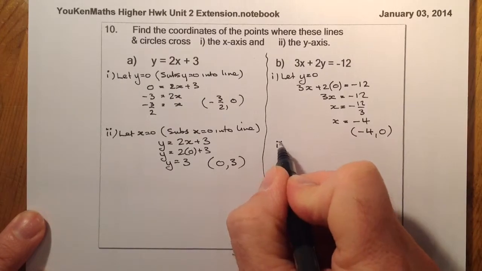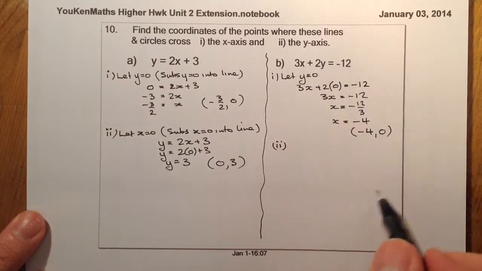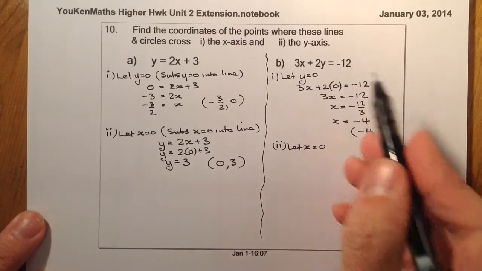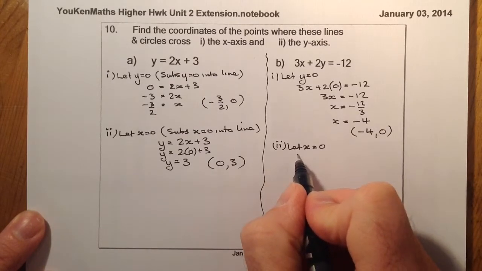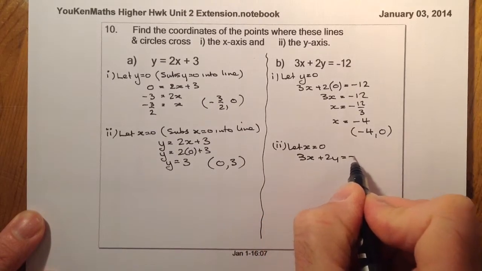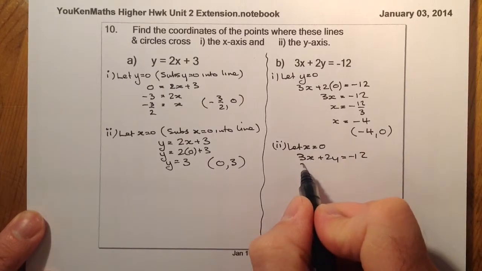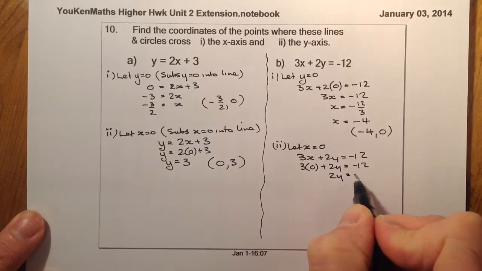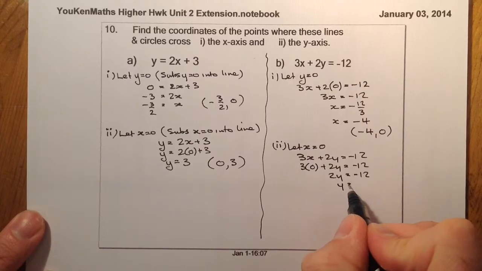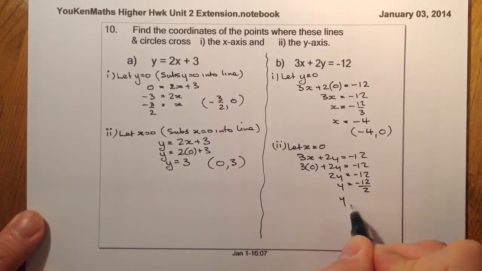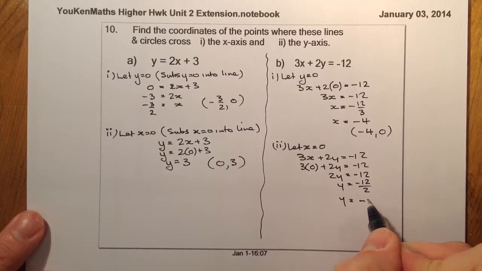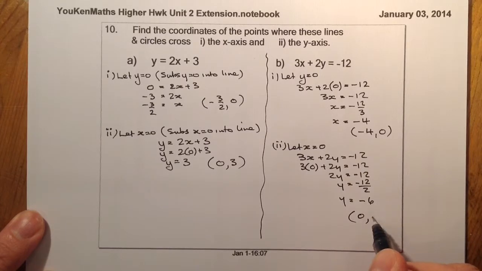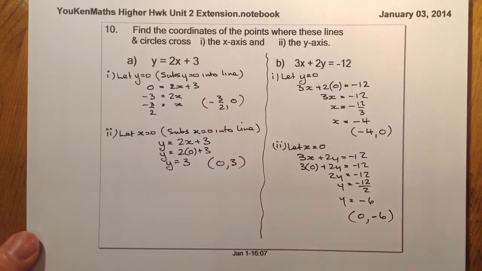For part 2, where it crosses the y-axis, I'm going to let x equal 0, or substitute x equals 0 into the straight line there, and what we've got is 3x plus 2y equals minus 12. I'm going to put the 0 in where the x is. 3 times 0 plus 2y equals minus 12. So all I'm left with is 2y equals minus 12, y equals minus 12 divided by 2. So the y-coordinate is going to be minus 6. Right, so I'll take the x-coordinate first, y-coordinate next, and there's the point where they cross over.